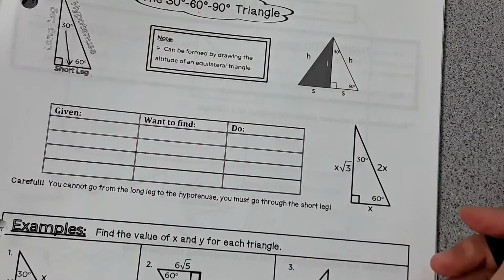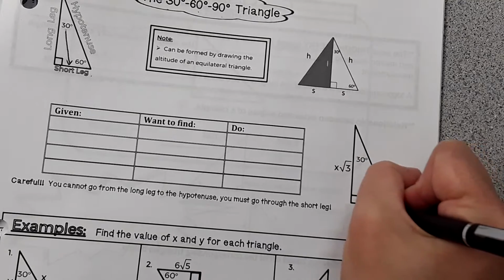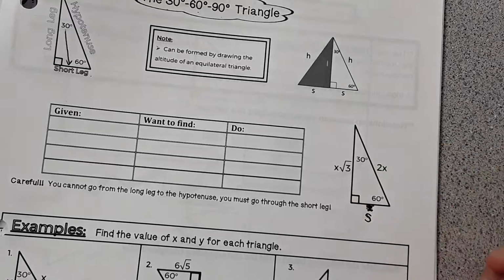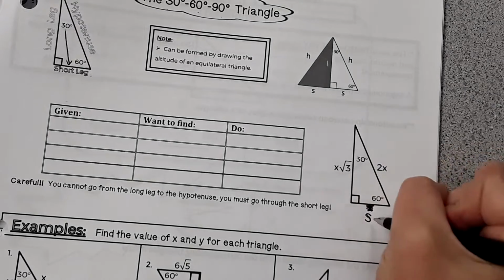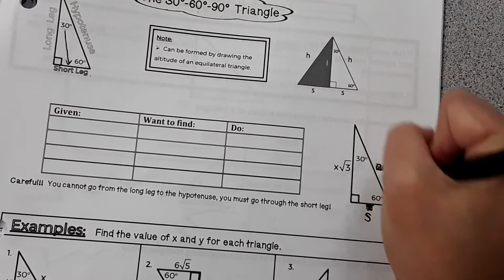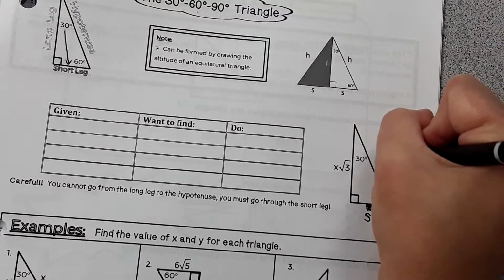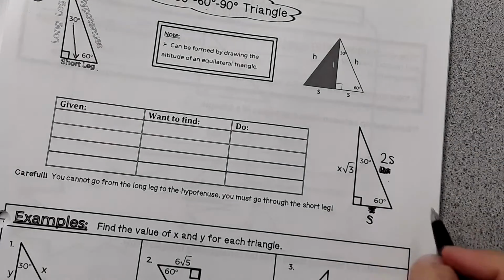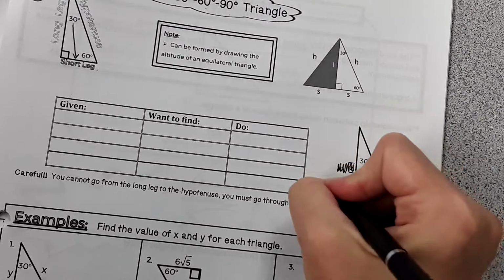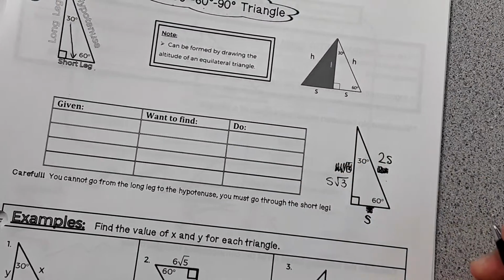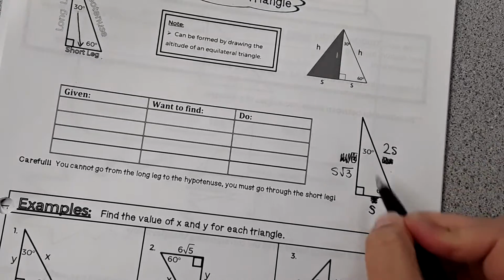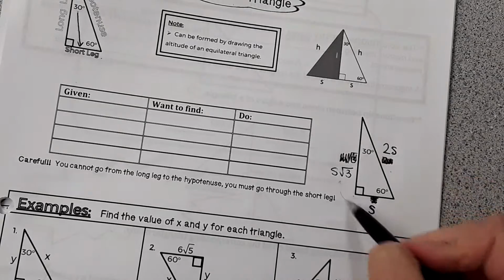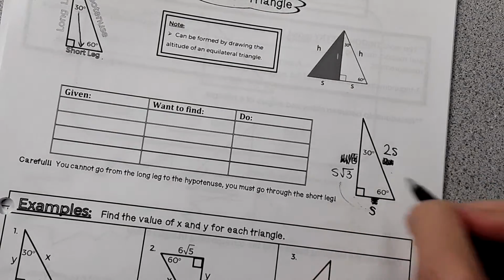They use x. I'm going to change that to s. Instead of x, we're just going to use the variable s. And s stands for the shortest side, or the short leg. Okay, so the shortest leg is always s. The hypotenuse is going to be 2s. So to go from the short leg to the hypotenuse, you multiply by 2. Then this right here is just s times square root of 3. So to go from the short leg to the longer leg, s times square root of 3. And then to go backwards, you would divide by square root of 3 or divide by 2.